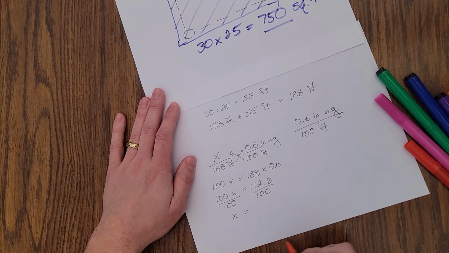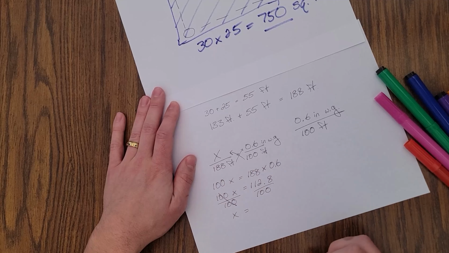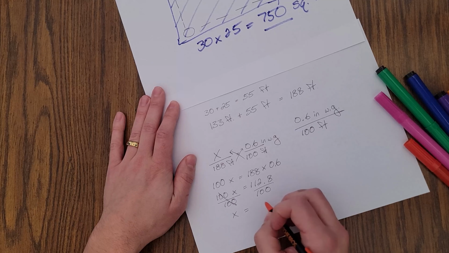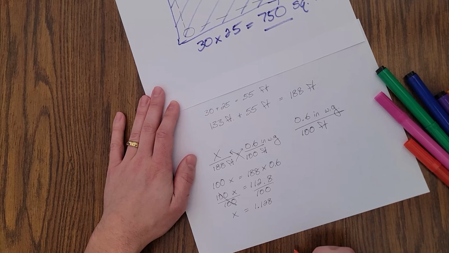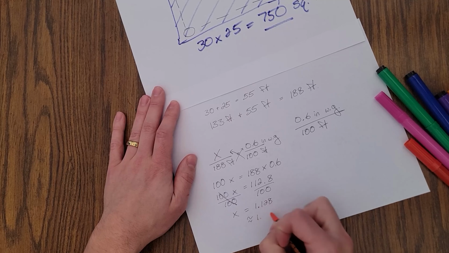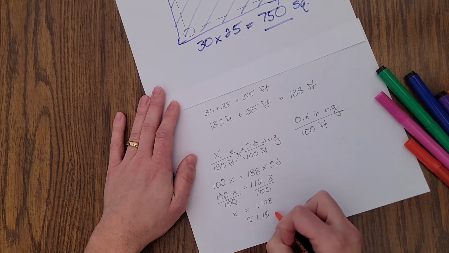The 100 goes away on that side. And we get 1.128. So we can round that up to 1.15 inches of water column.